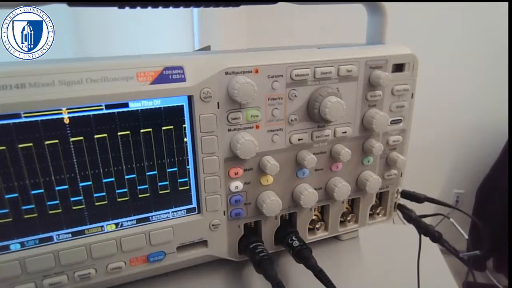You'll notice that the yellow square wave is bigger than the blue square wave. That's because channel 2, the blue one, is on a different range.